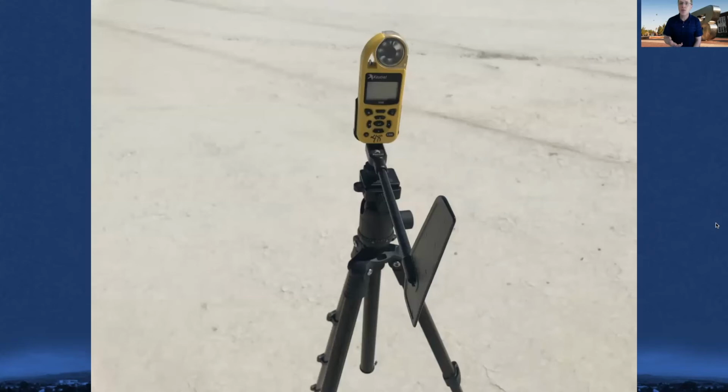The instruments we're deploying are Kestrels. Here's one of the Kestrels we deployed. So these are instruments that measure pressure, wind speed, wind direction, temperature, a lot of the meteorological parameters that you want to see when you're trying to understand what's going on here with these vortices. And so what I'm going to show you next is an illustration, an animation of a boundary layer structure actually passing through the network.